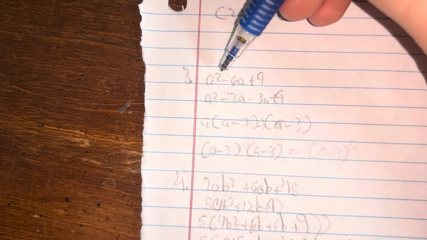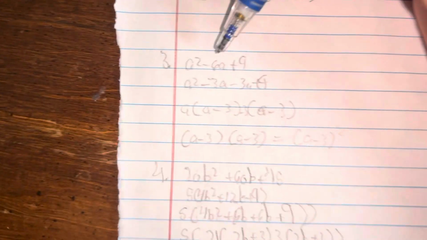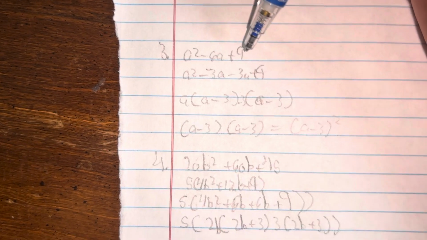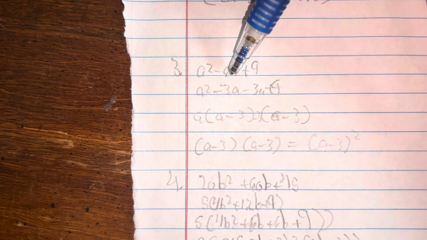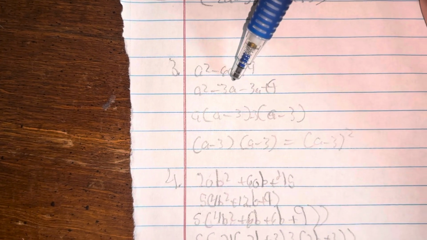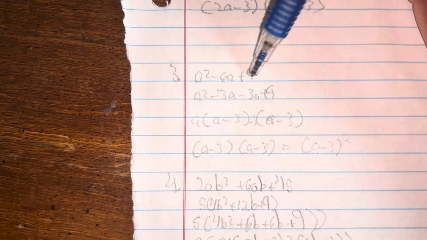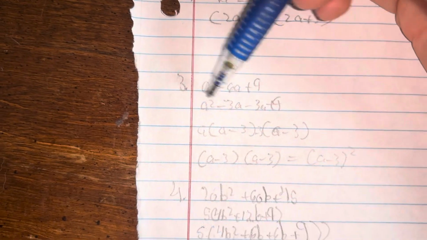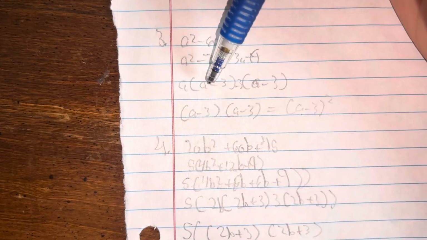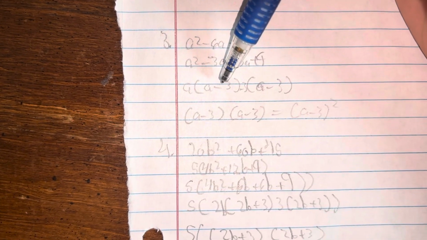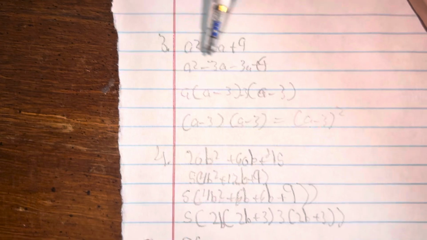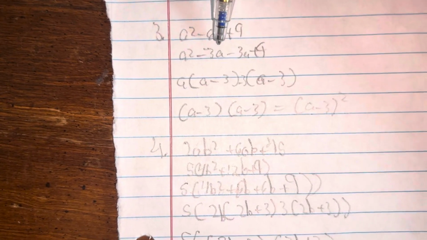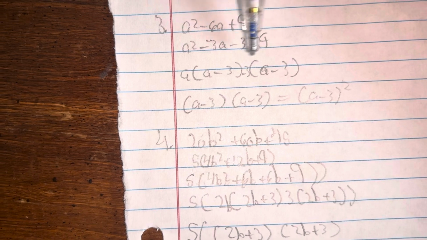Last two. A squared minus 6a plus 9. Now, negative 6, that can be negative 3, but negative 3 also equals positive 9. Perfect. Split this off into two groups. A times a equals a squared. And then negative 3 times a equals negative 3a. So that's all we're doing. We're just taking a out of this group and then taking negative 3 out of this group.